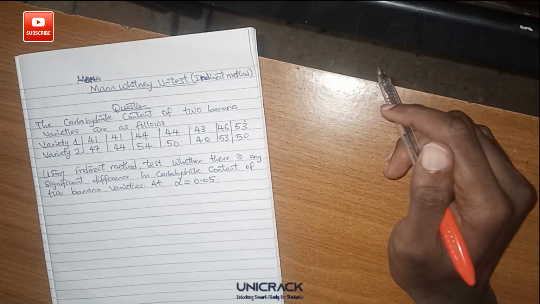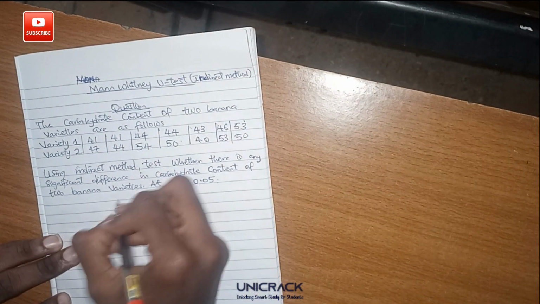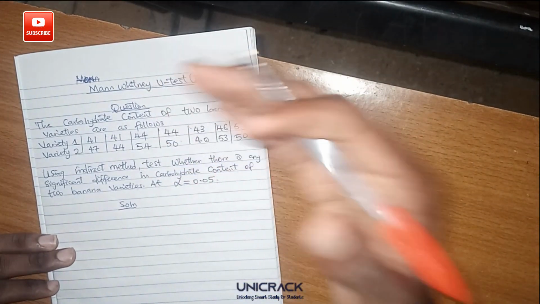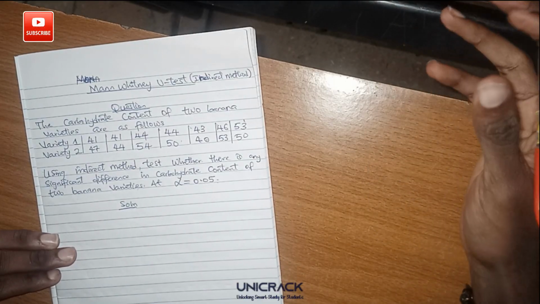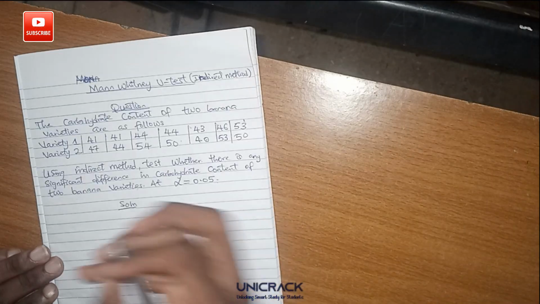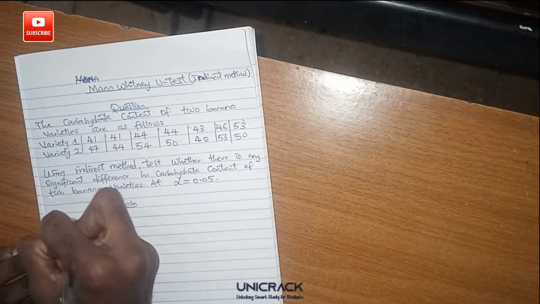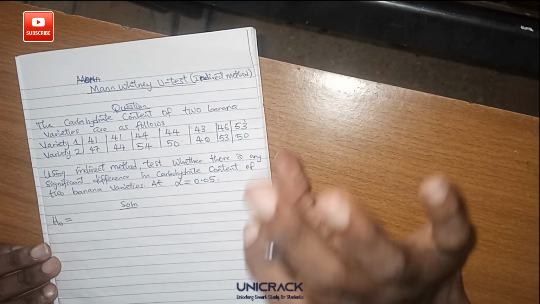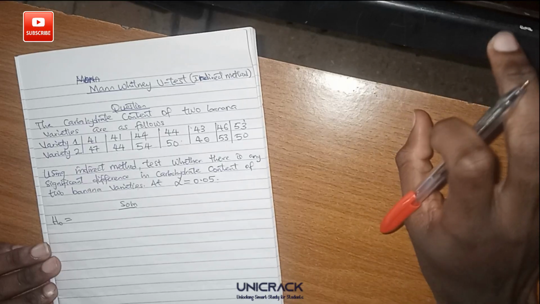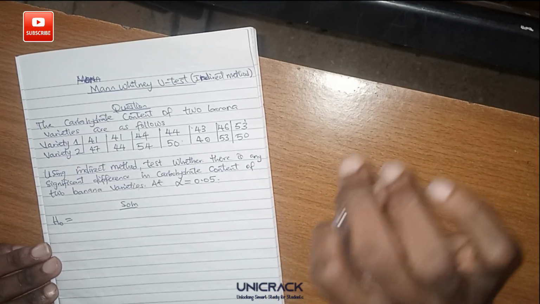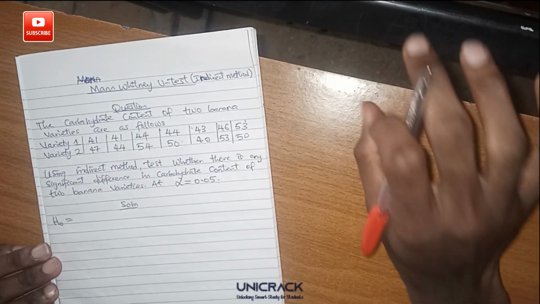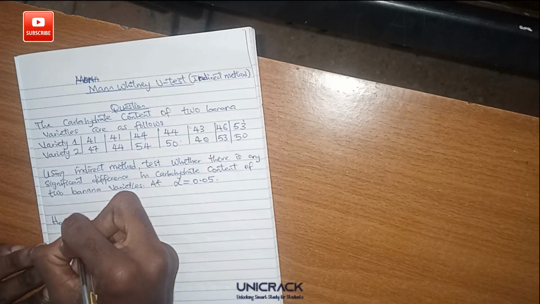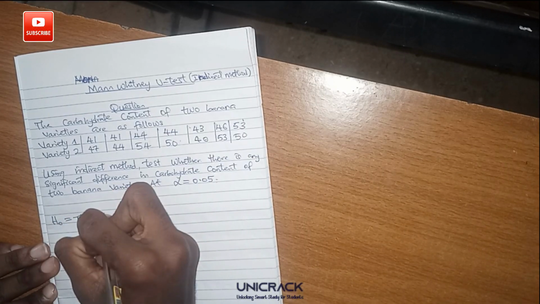Now, to solve this, as I've always stated, before you solve any statistical test, this being a non-parametric test, state what your null hypothesis is. The null hypothesis for the Mann-Whitney U Test, as I stated in the previous video, is that the two populations where we got our samples from are exactly alike.